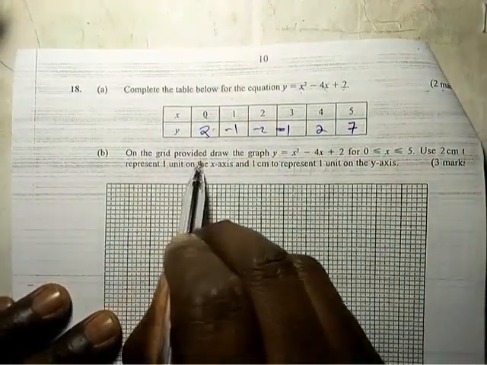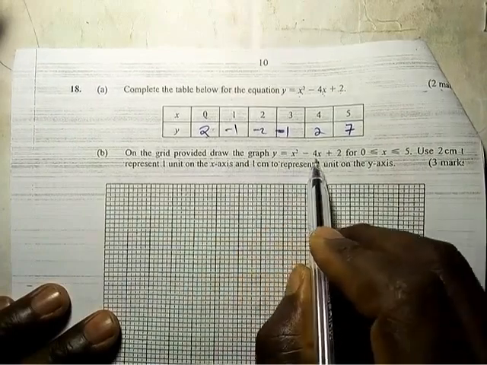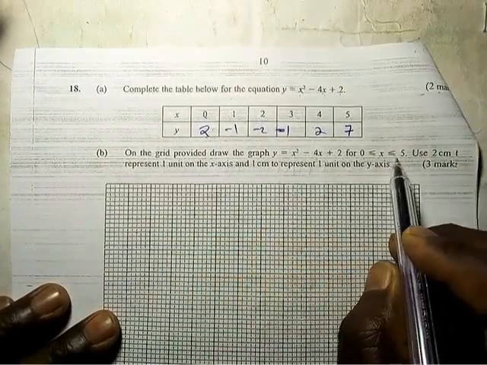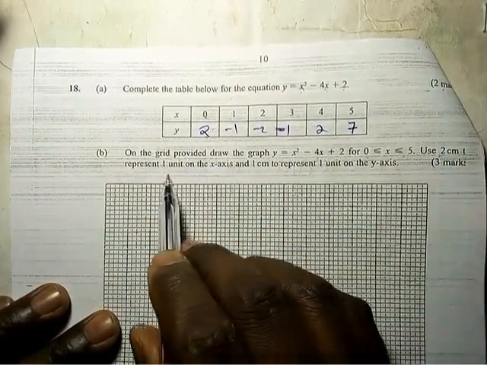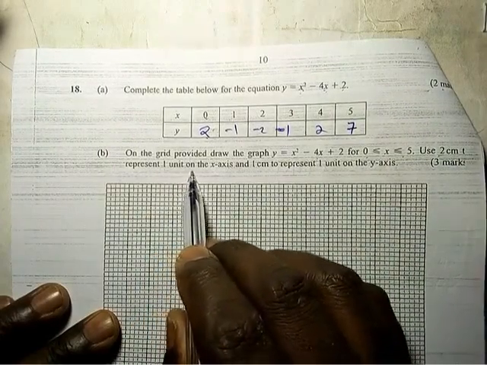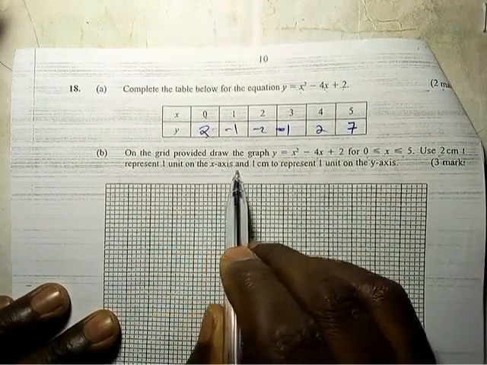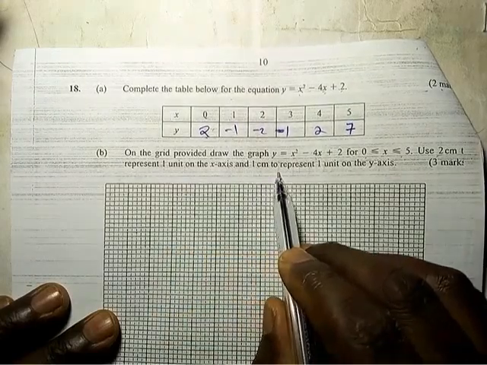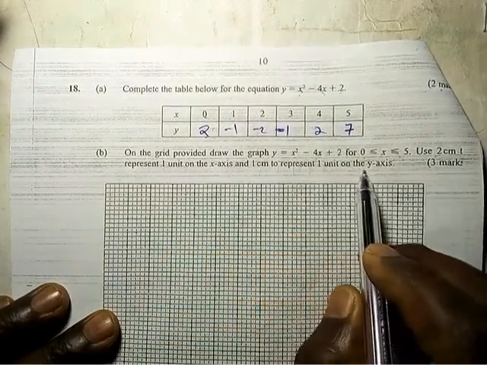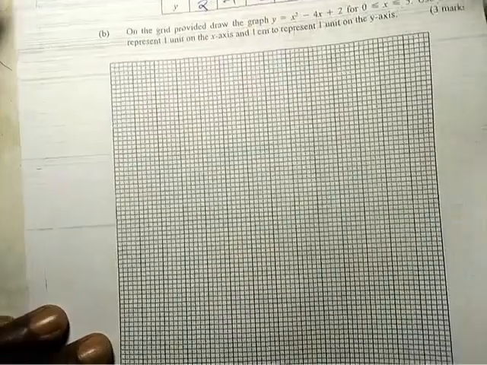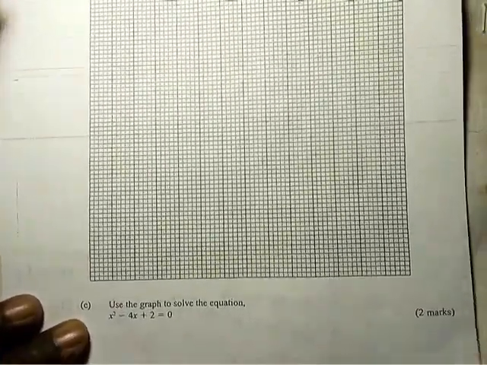Now on the grid provided, draw the graph for the values given. Use 2 centimeters to represent 1 unit on the x-axis, and 1 centimeter to represent 1 unit on the y-axis. So we are going to draw the graph.